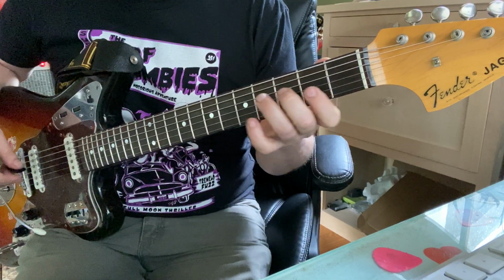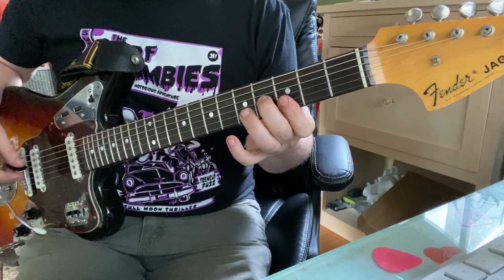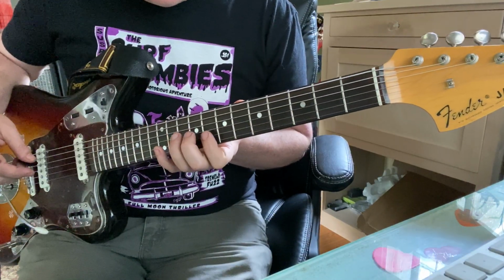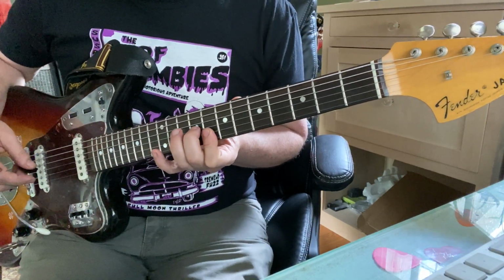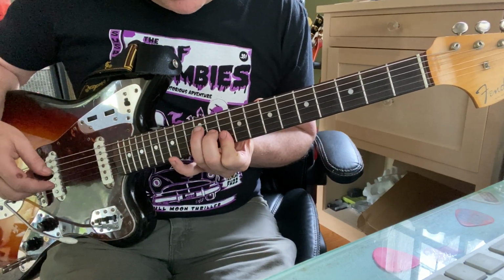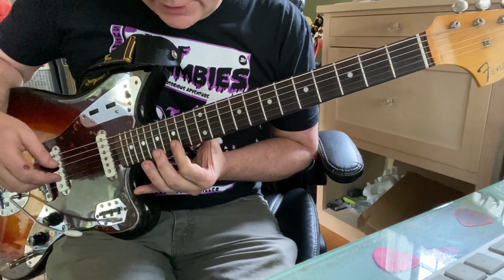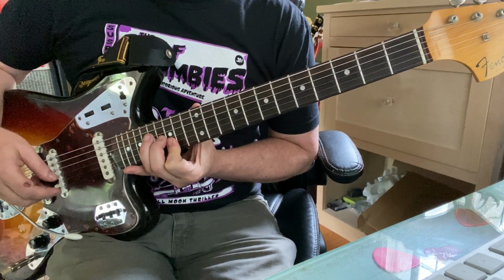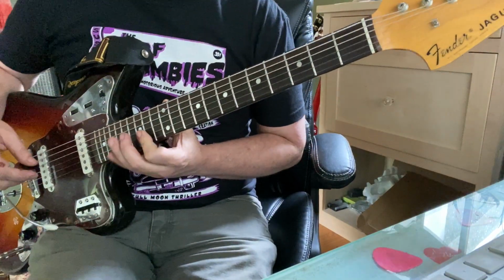If we're talking tablature, G would be 3, 3, 4, 5. And C is 8, 8, 9, 10. D is 10, 10, 11, 12. And high G is 15, 15, 16, 17. They're all the same shape.